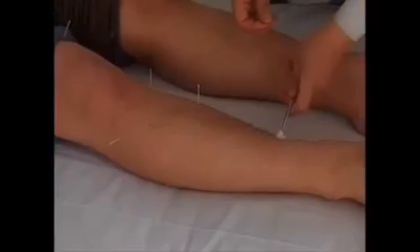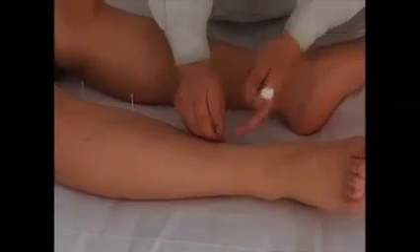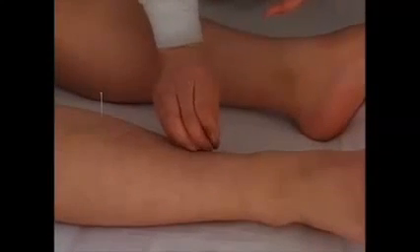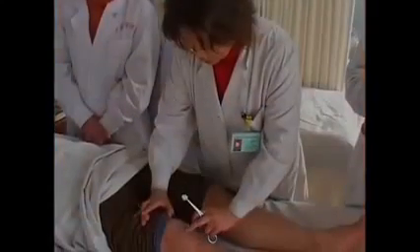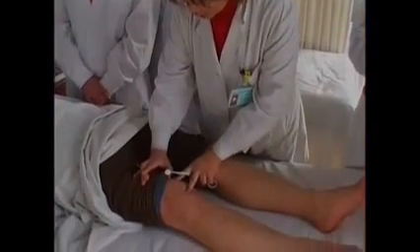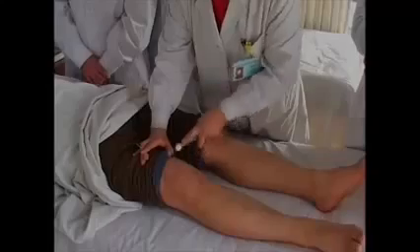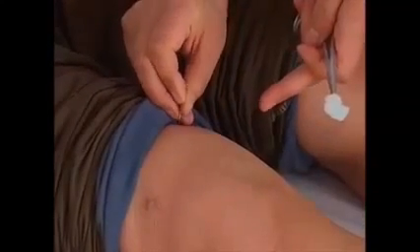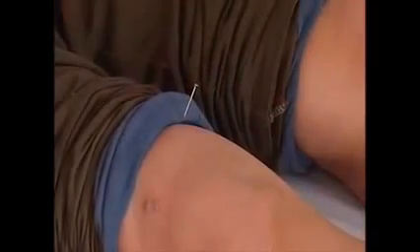Spleen 6 is located 3 cun directly above the tip of the medial malleolus, posterior to the medial border of the tibia. Needle perpendicularly 0.5 to 1.2 cun. Spleen 10 is located with the knee bent and lies 2 cun above the medial-superior border of the patella, on the bulge of the medial portion of the quadriceps femoris muscle. Needle perpendicularly 0.8 to 1 cun.